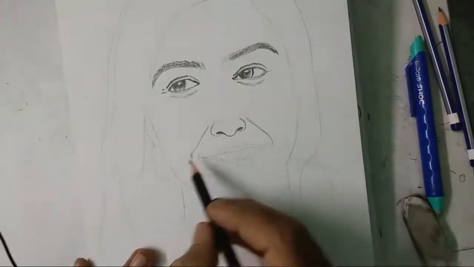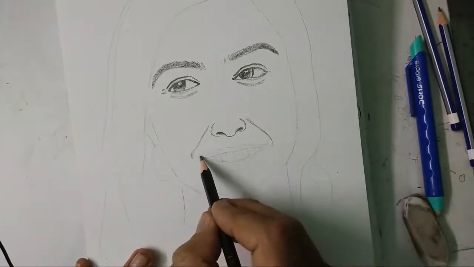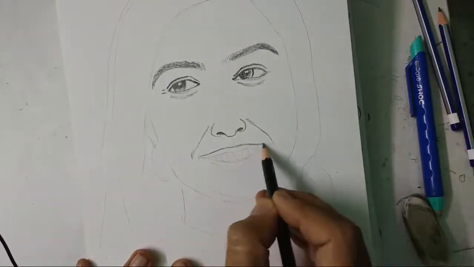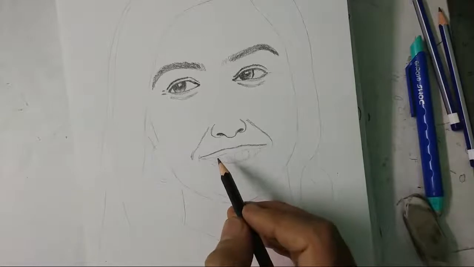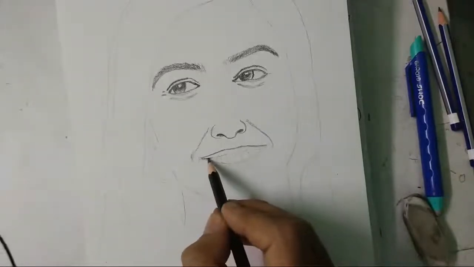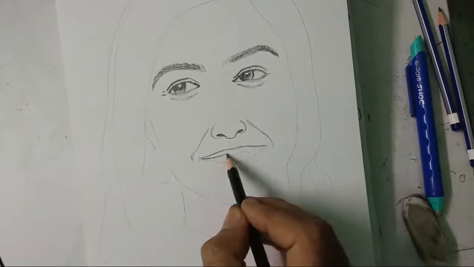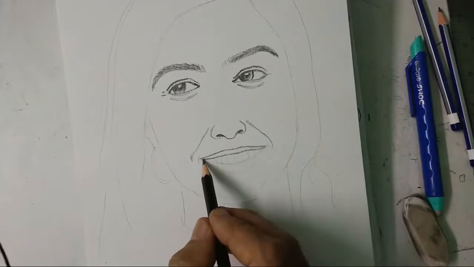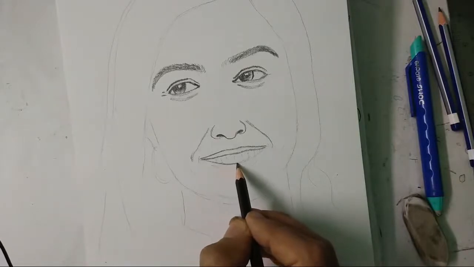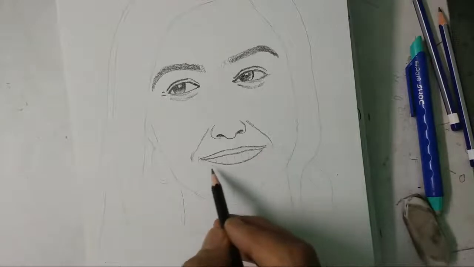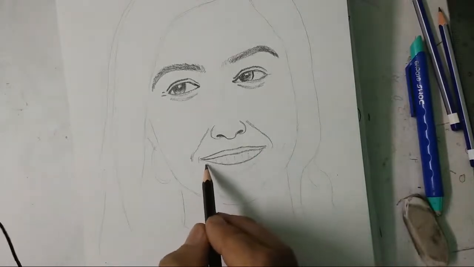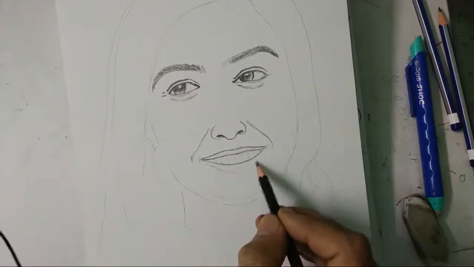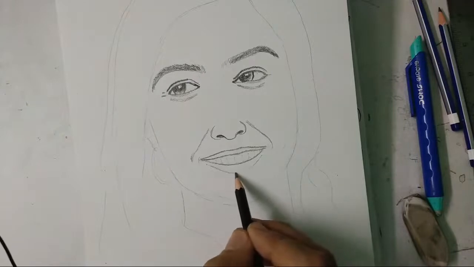Now the lips. The lips are shown with a smile, and they are thin. They are broad, but they are not very thick. And the teeth are properly visible. So first you get the right shape of the lips, upper lip and lower lip. And in this sketch, the teeth are prominent. So these teeth will not be made with a full outline, they will be shown with outer shading.